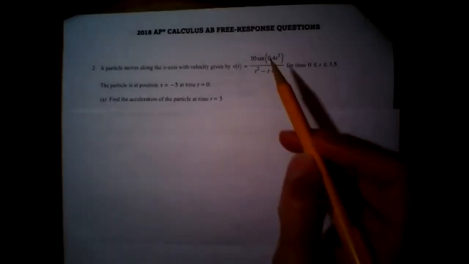So that's the rate. They don't give units for this one, so you don't have feet per second or anything like that. So you don't have to worry about units, which is kind of nice. The particle is in position -5 at time 0. So that is your initial condition.